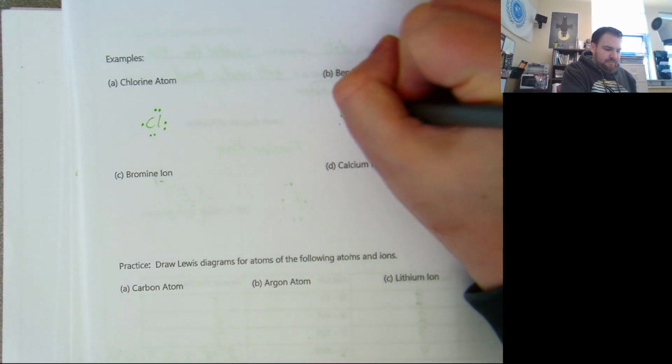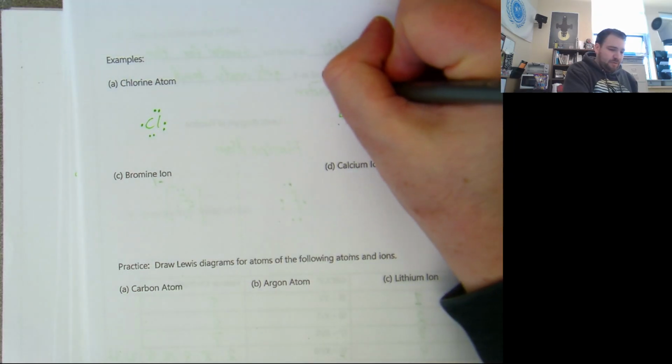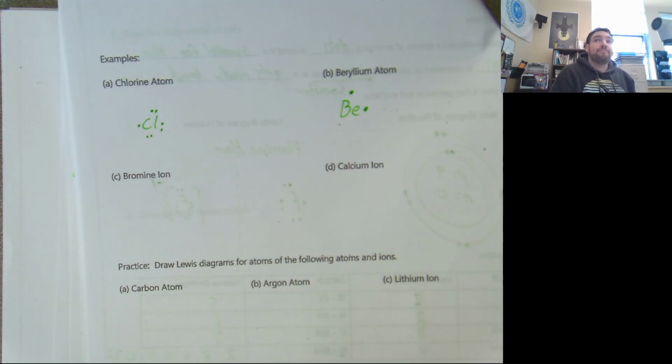Beryllium. Someone said it already. Beryllium is Be. What group is beryllium in? 2. So it's going to have 2 valence electrons. 1, 2. Done.